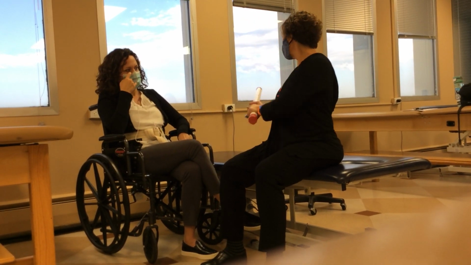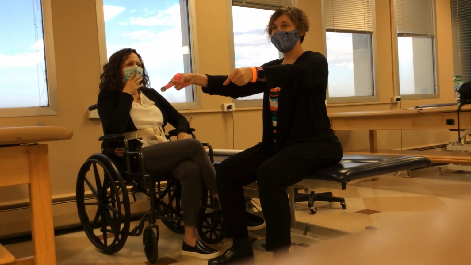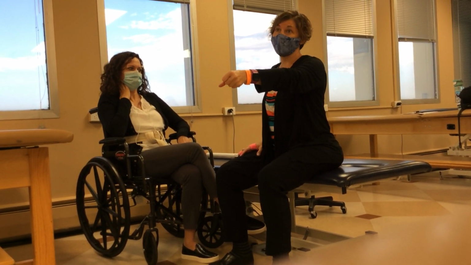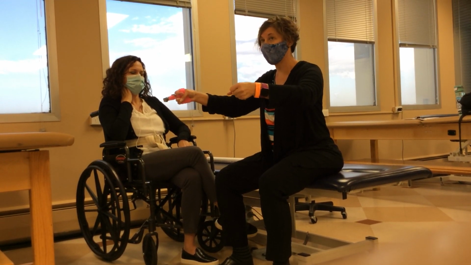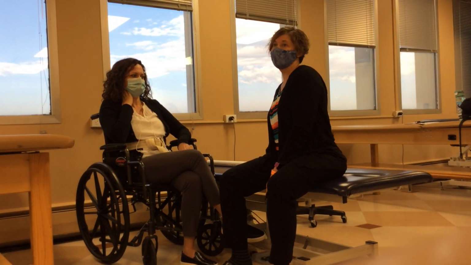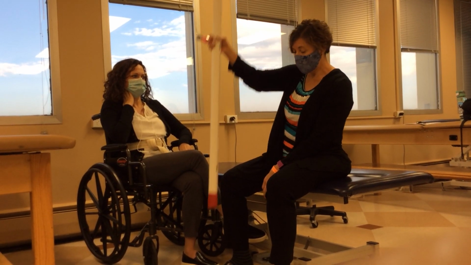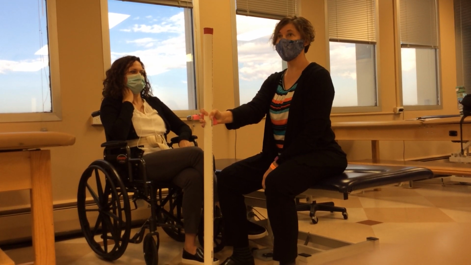The walker is going to be both hands and sometimes one. And it's easier to cheat with a walker and lean towards one side to stand up than it is with this, because this gives them more cueing and a center orientation.